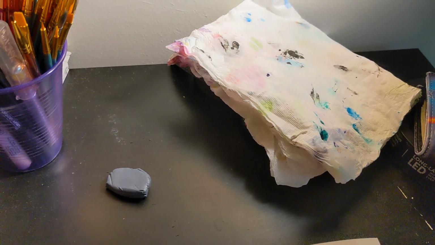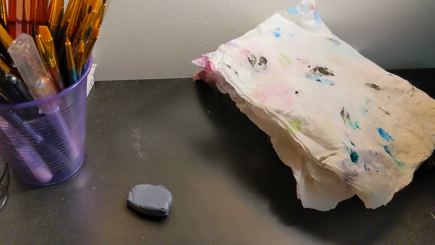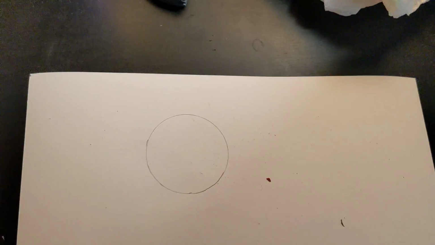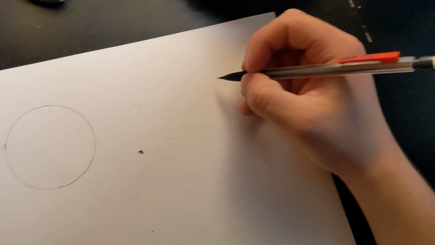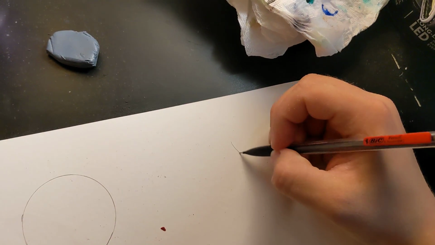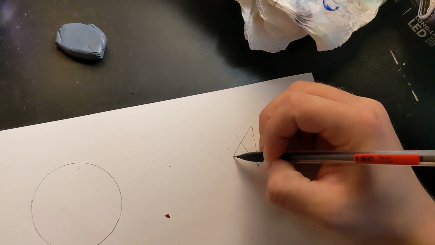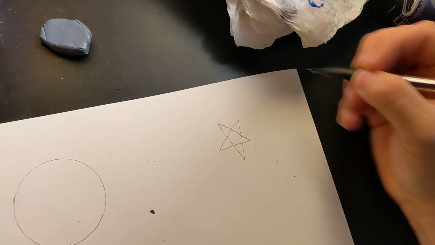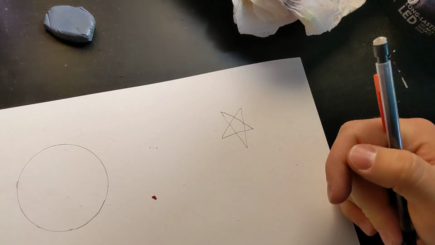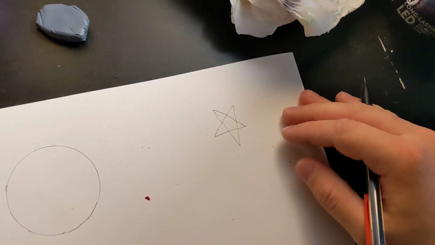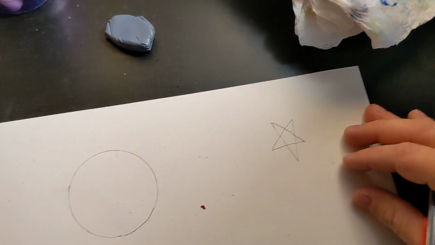So you want to make a perfect polygon, huh? Say you want to be edgy at school, right? But you want to do it well. So let's do a pentagram. See? So it's okay, I guess. But you want to do it cool. You want to make it look good, right? So it's actually really simple.